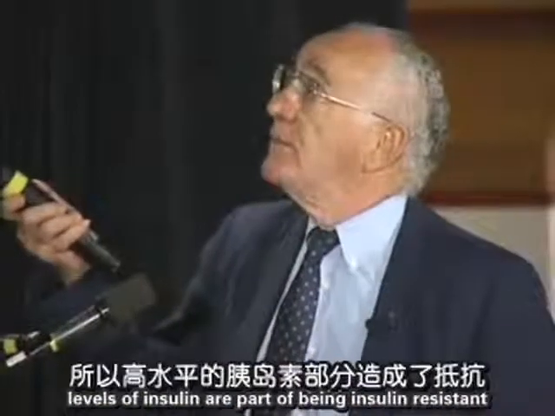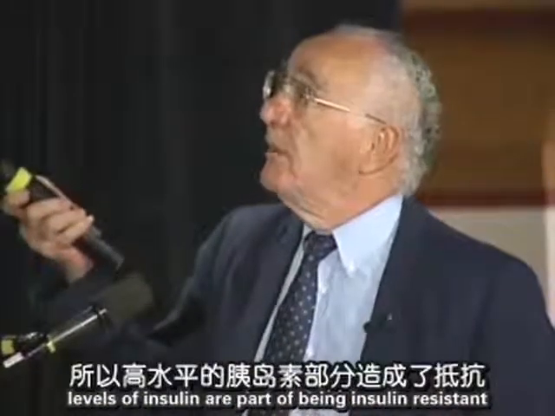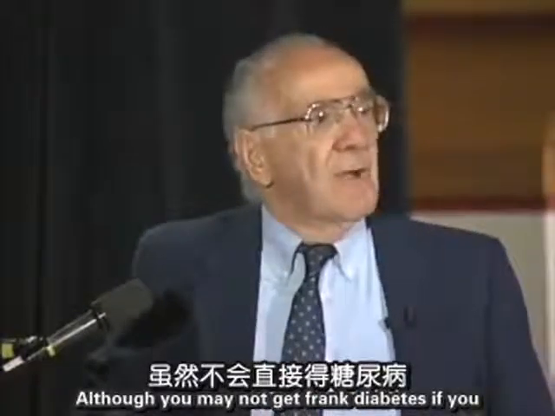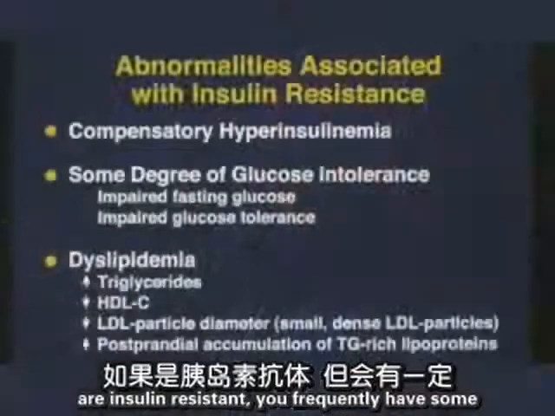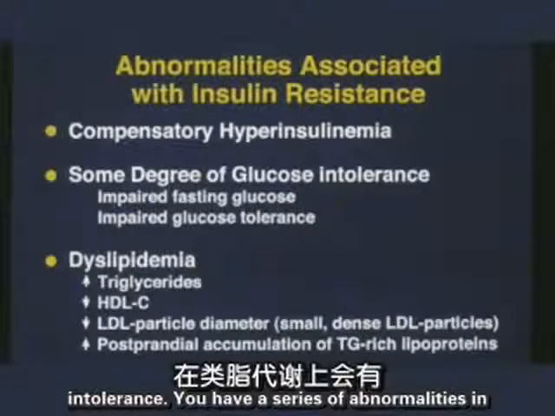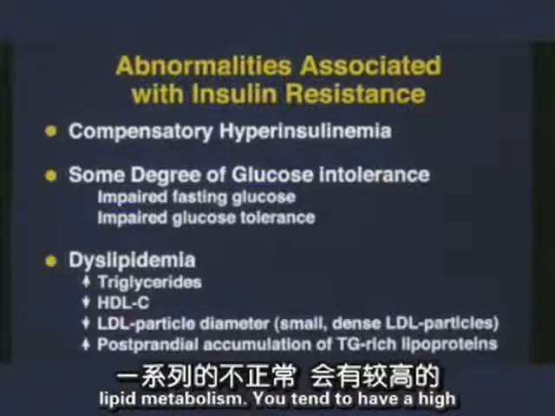So high levels of insulin are part of being insulin resistant. Although you may not get frank diabetes if you're insulin resistant, you frequently have some modest degree of what's called glucose intolerance. You have a series of abnormalities in lipid metabolism.